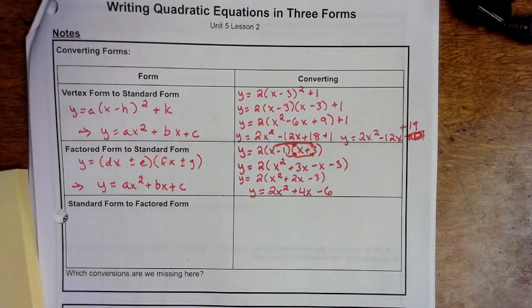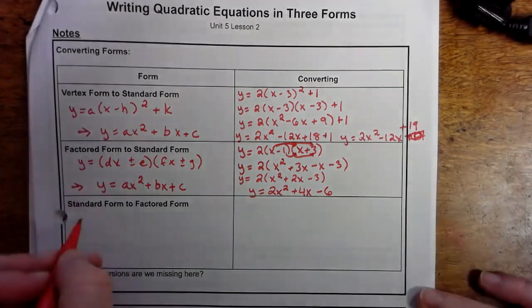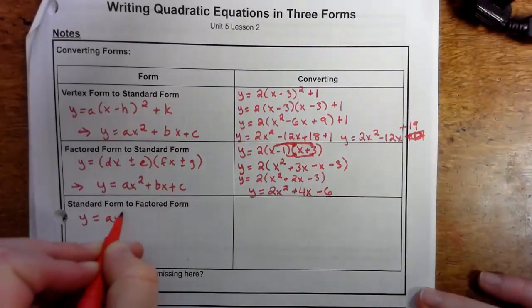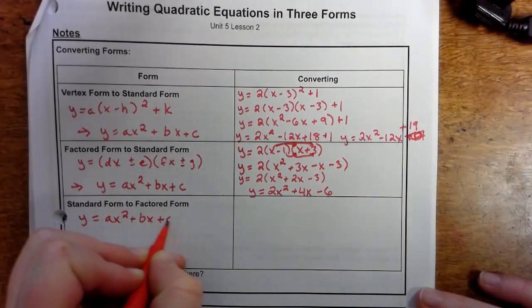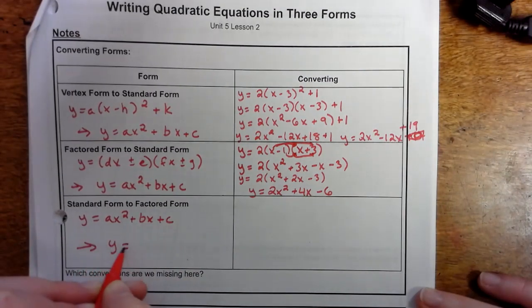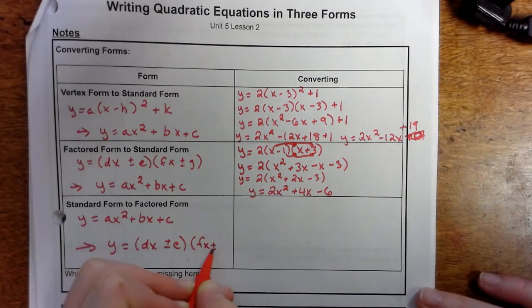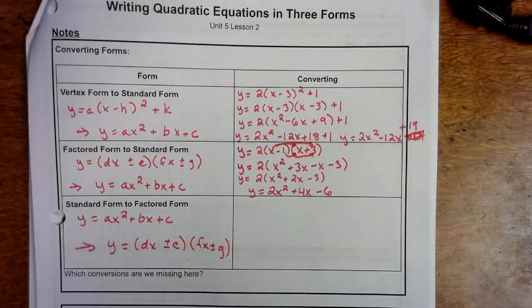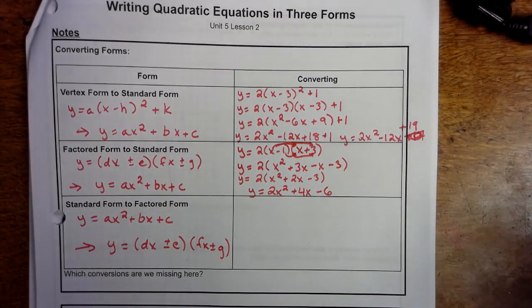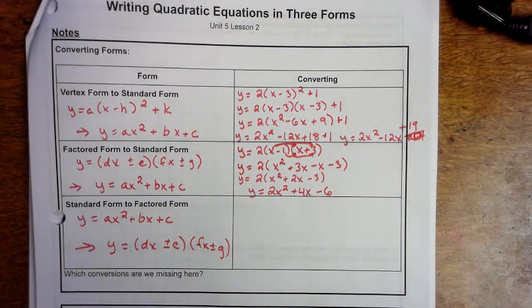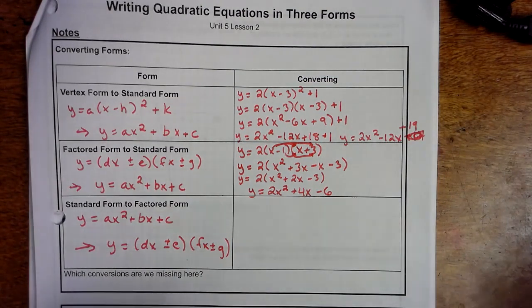Okay. Going from standard form to factored form, we're going to factor. So going from y equals ax squared plus bx plus c to y equals (dx plus or minus e)(fx plus or minus g). So we're going to factor. This won't work every time because you can't factor everything, but if I ask, I'll make sure it's factorable.